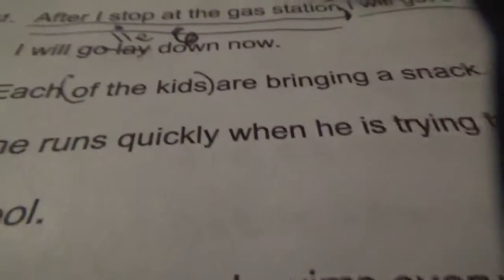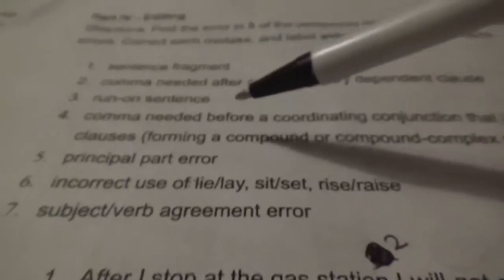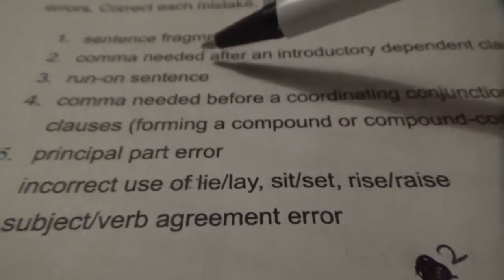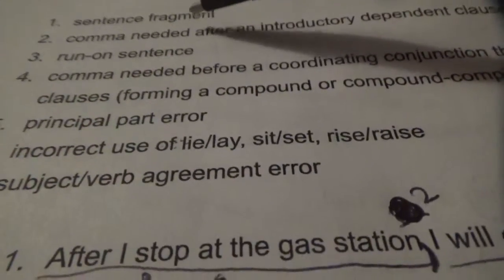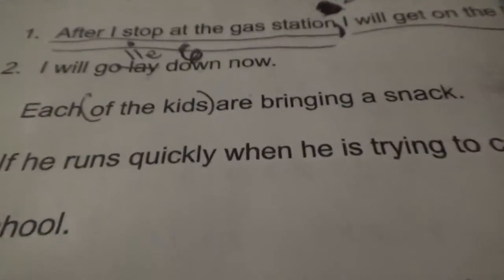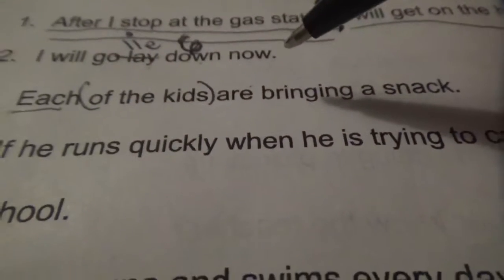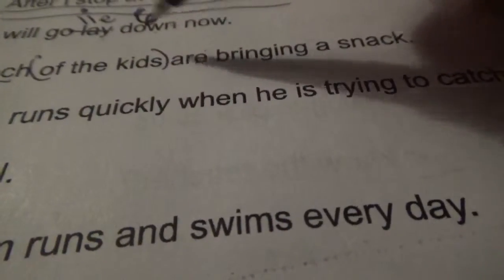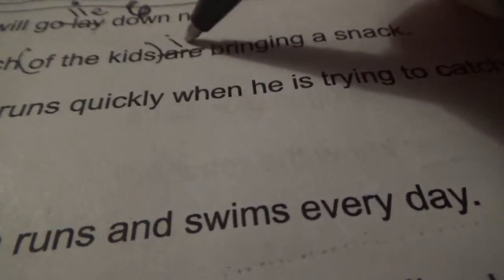So each is the subject here. If you look through all these other errors, guys, if you cannot figure out what it is, really look and see. Is our subject agreeing with our verb? Of the kids is a prepositional phrase. The subject is each. Do we say each are? No. Each is singular. We need a singular verb, is. Each is. And that's a number 7.